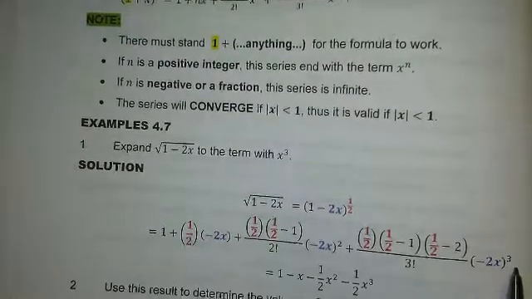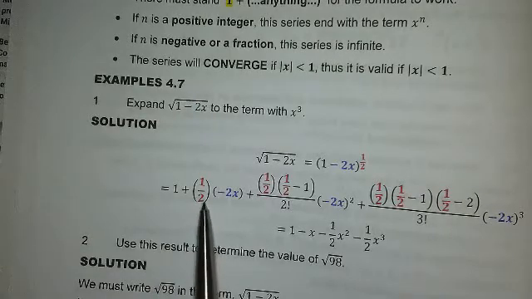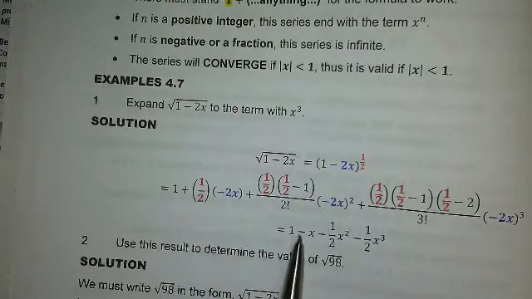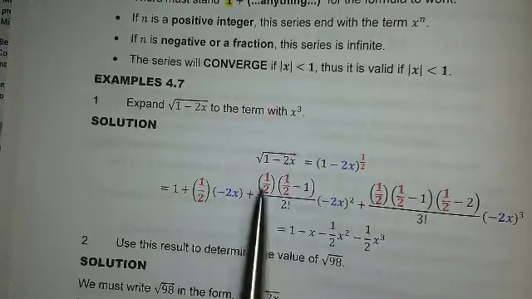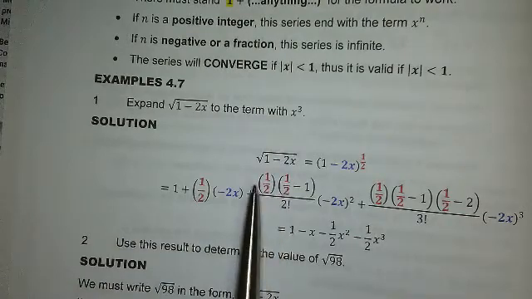Now you're just going to calculate. So that one is still 1. And if you multiply that, a half times negative 2x is the negative 1x. If you multiply that in, you get a quarter.